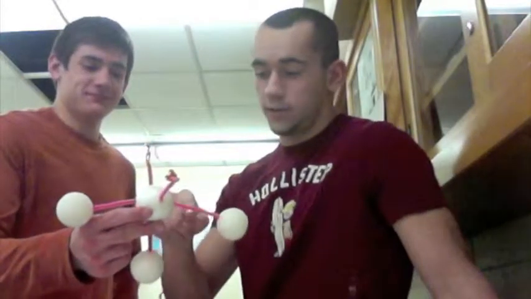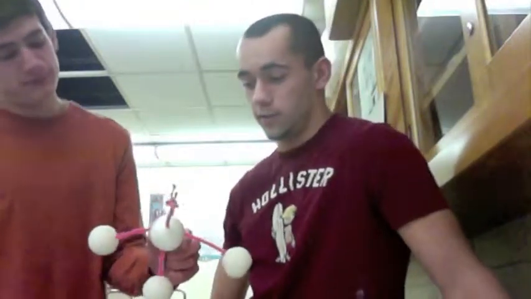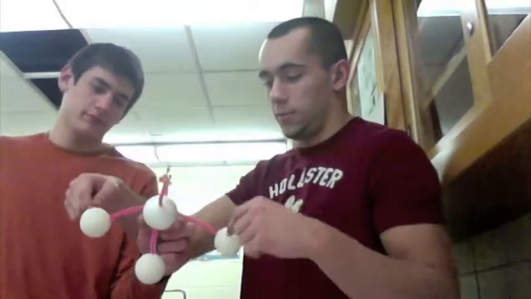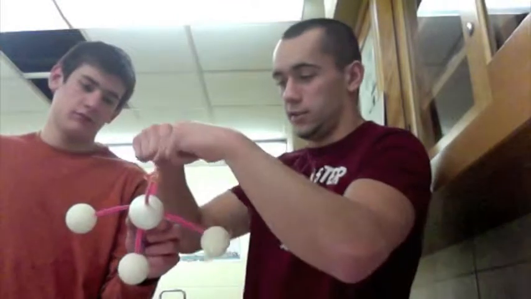What's this one? This is what's called the T-shaped molecule. This consists of 3 bonded pairs of electrons and 2 unbonded pairs of electrons. The bond angles between the bonded pairs are 90 degrees and 180 degrees. This is a polar molecule because the center of the positive charges does not meet in the same spot as the negative charges.